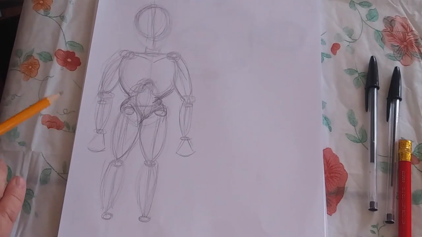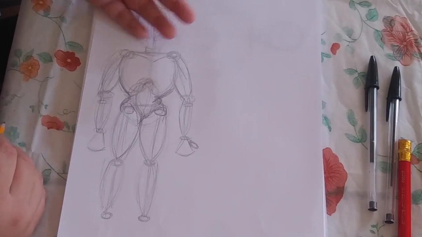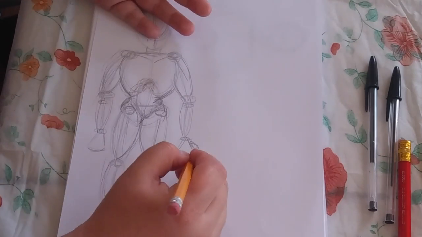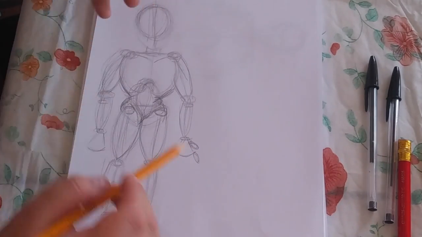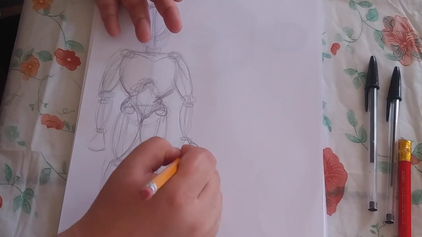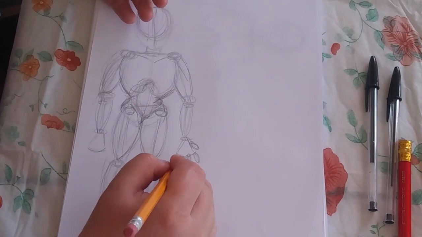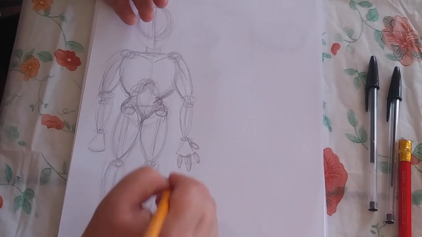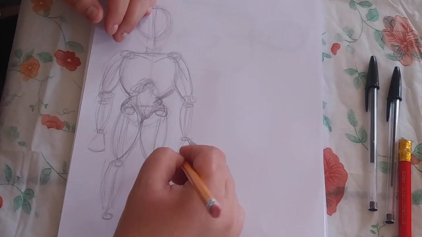So we know that there are 5 fingers, and the thumb is a bit shorter. The index finger, this pointer finger, is a bit longer. This is the longest, the middle finger. The ring finger is almost identical to the middle finger, and the pinky is the smallest finger.